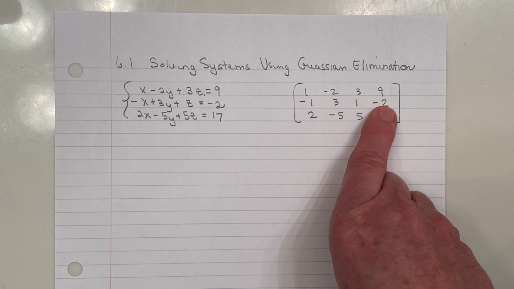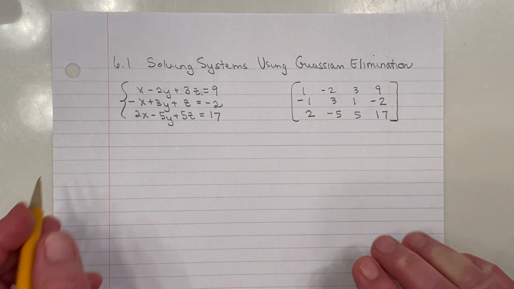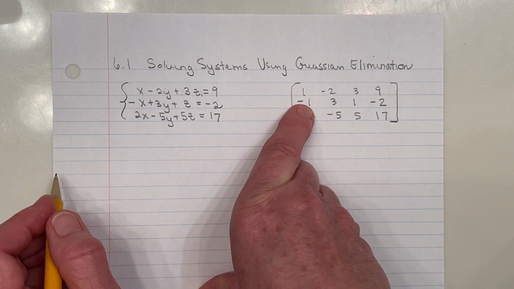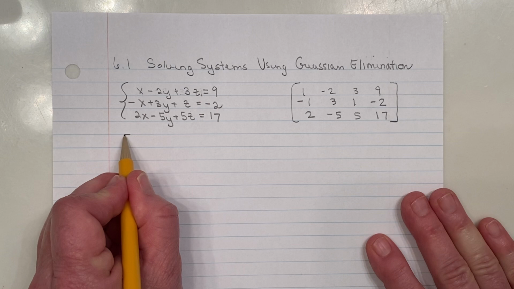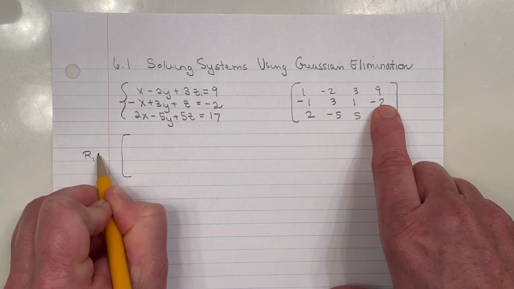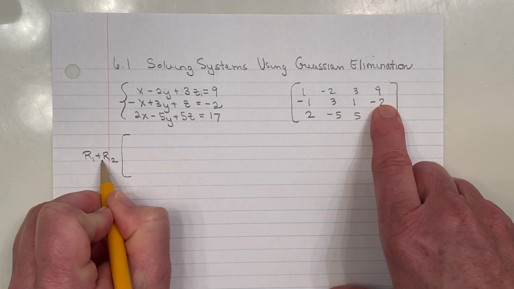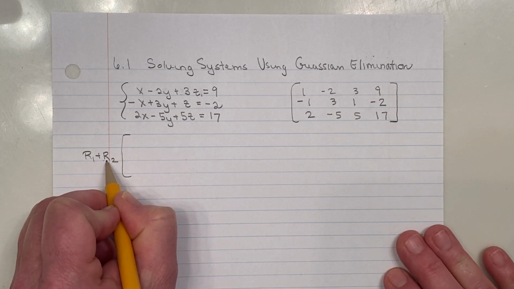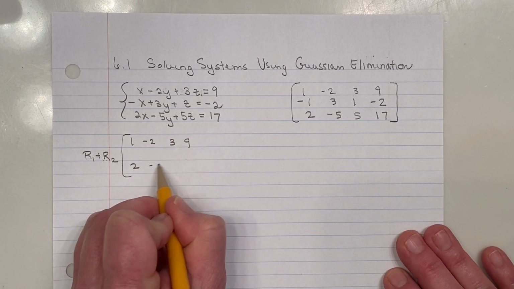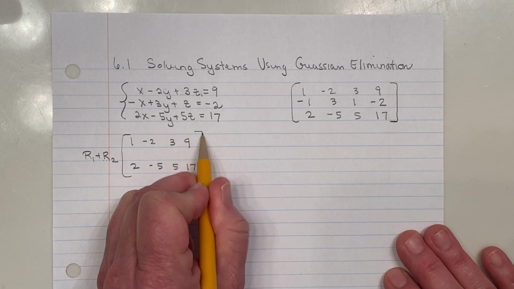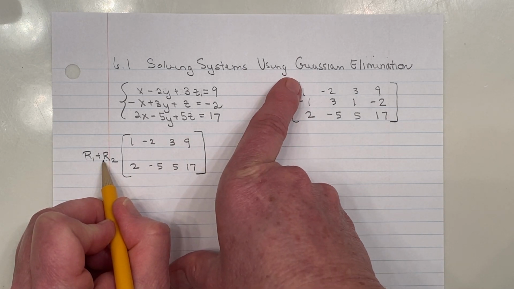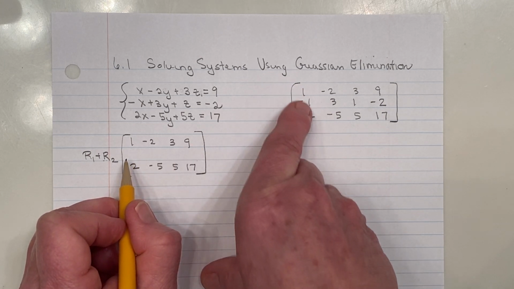I'm going to work on row 2 next. I need this negative 1 to be a 0. If I added row 1 to row 2, these two numbers would result in a 0, so that's what I'm going to do. I'm changing row 2, so row 1 plus row 2. Row 2 is the last term, so that's the row that's going to change. It tells me to add row 1 and row 2, replacing row 2 with that new number.